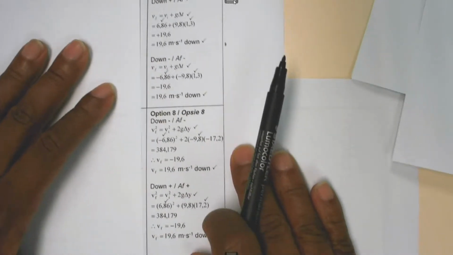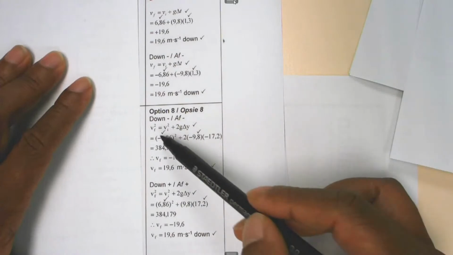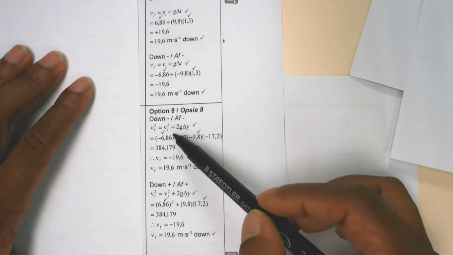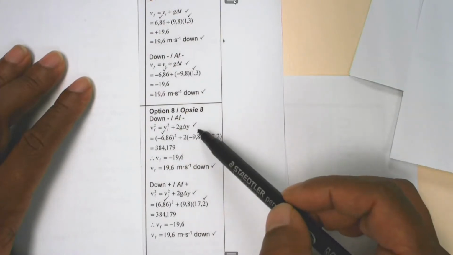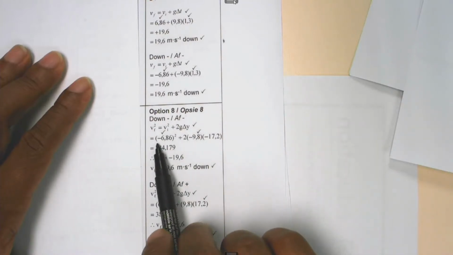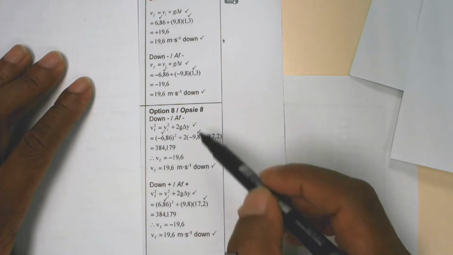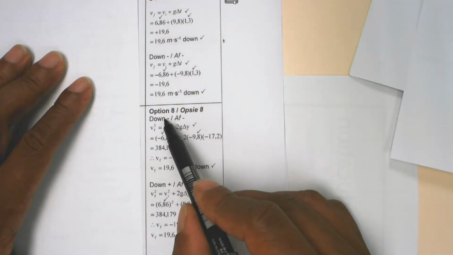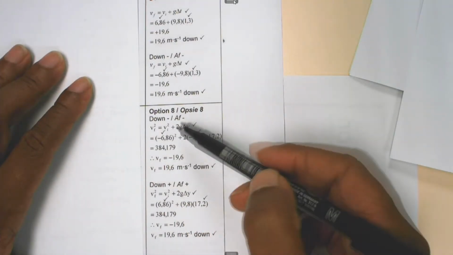We end up using the formula V final equals V initial plus g delta t. Now we want V final. Initially, if we are looking at this, it is going to be negative, for it is going down.